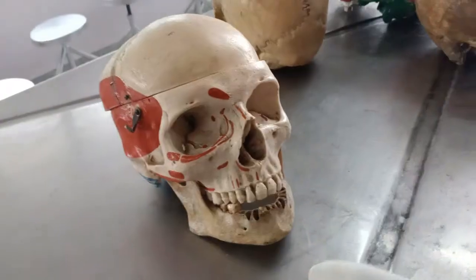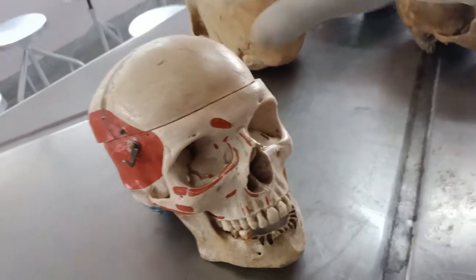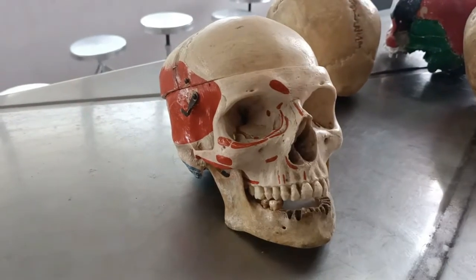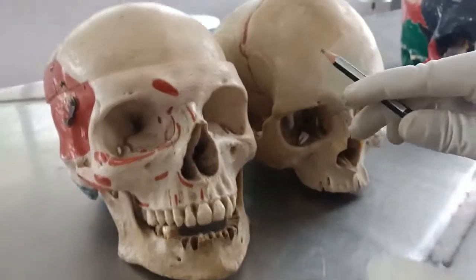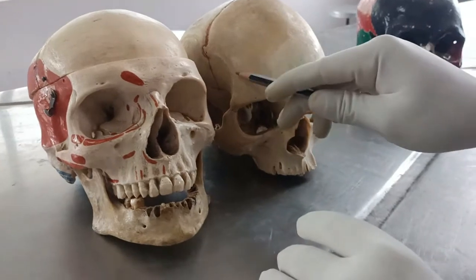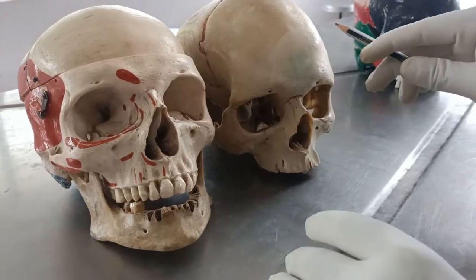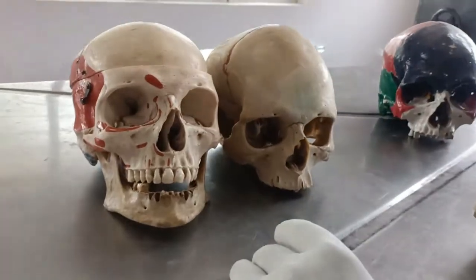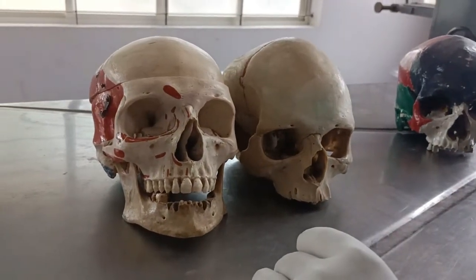Now we will discuss the norma frontalis. This is the front part, which is why we call this norma the norma frontalis. See here, this is the frontal bone. This frontal bone has a protuberance here, here and here. This protuberance is what we call the frontal protuberance. The frontal protuberance is more prominent in females.